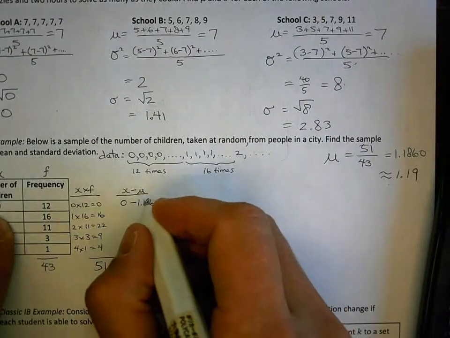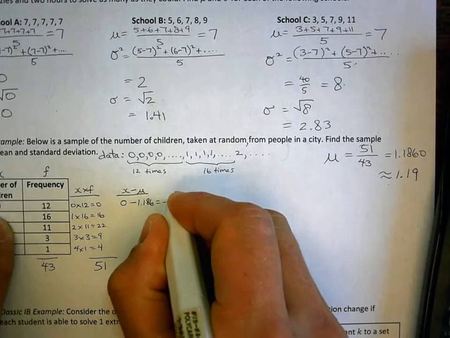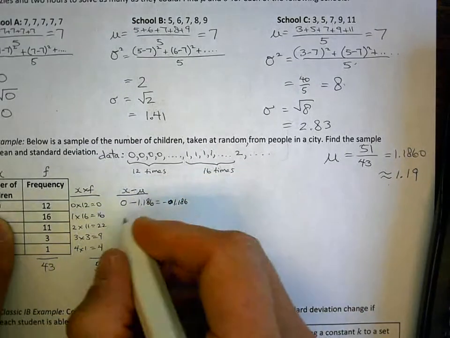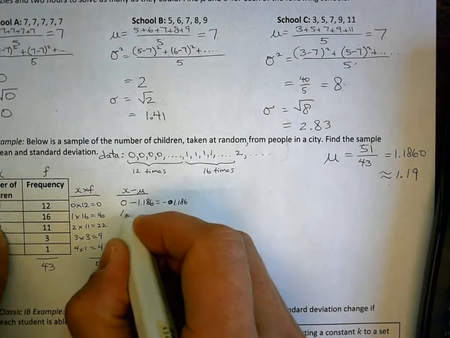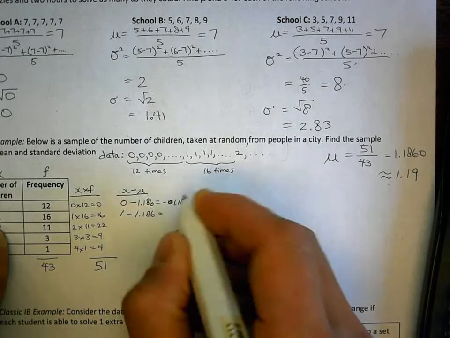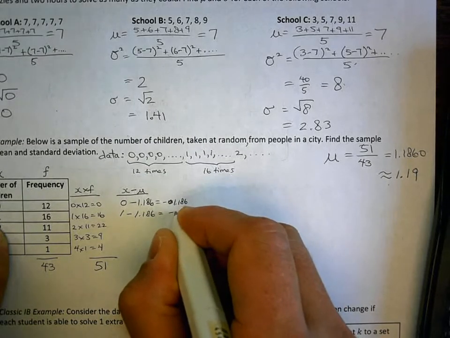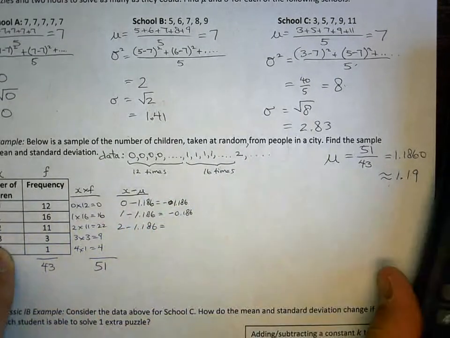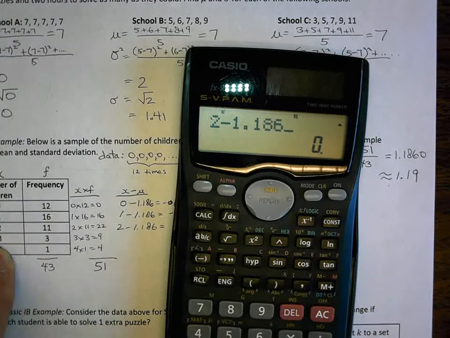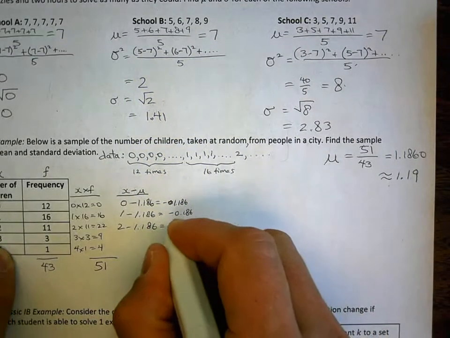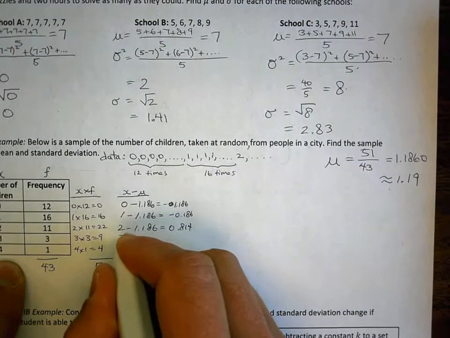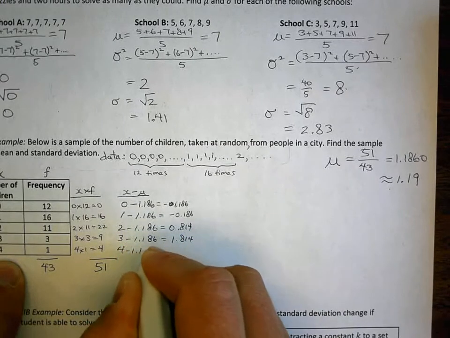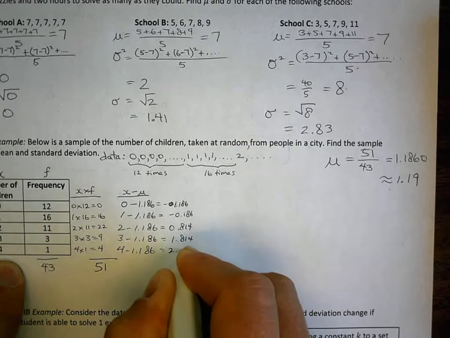0 minus 1.186 is equal to negative 1.186. The second value, number of children was 1, minus, again, the mean. And this gives you negative 0.186. Then you had 2 minus 1.186, which is 0.814. Then you had 3 minus 1.186, which would give you 1.814. And then you had 4 minus 1.186, which gives you 2.814.